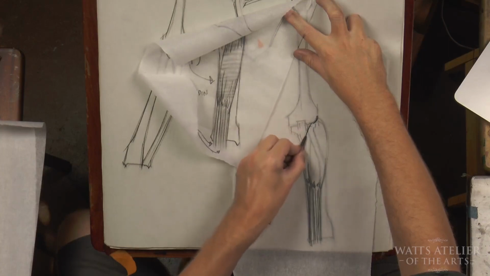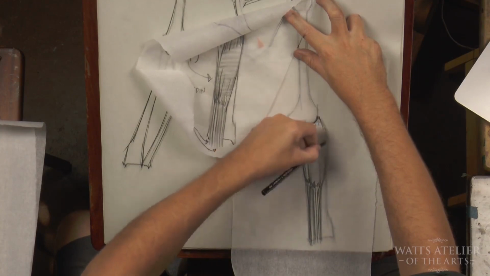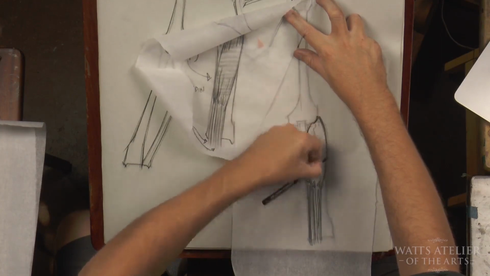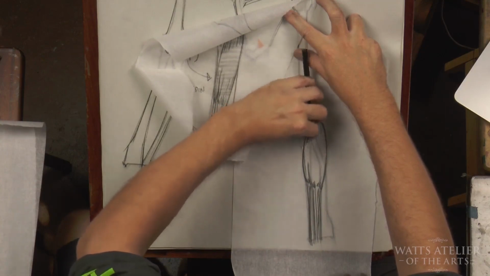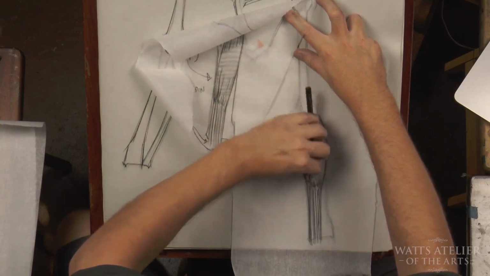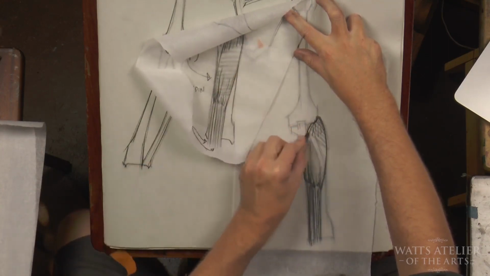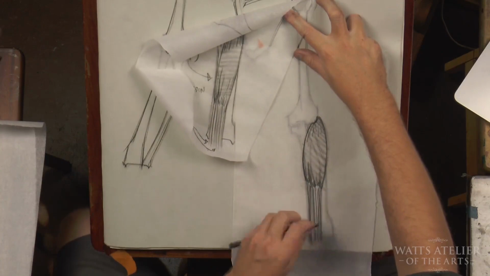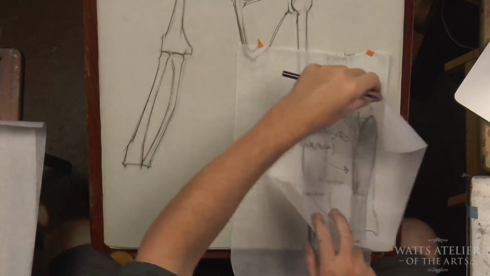So it comes here, boom, connects down here, to there. There you go. That is the extensors.